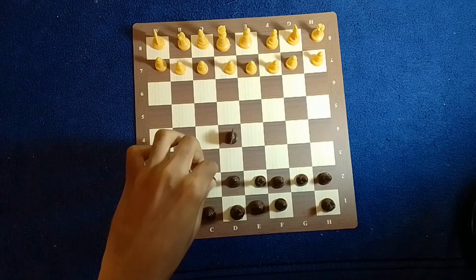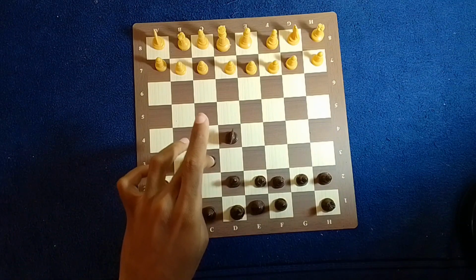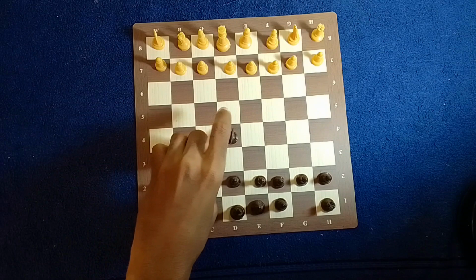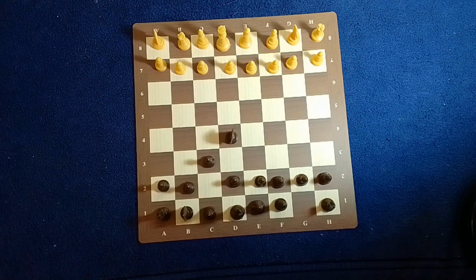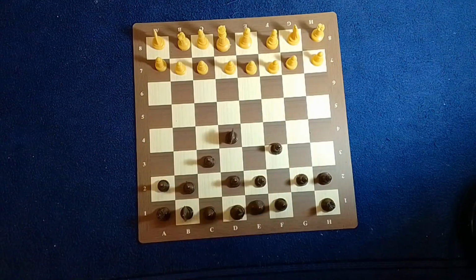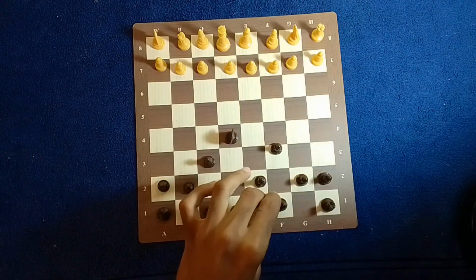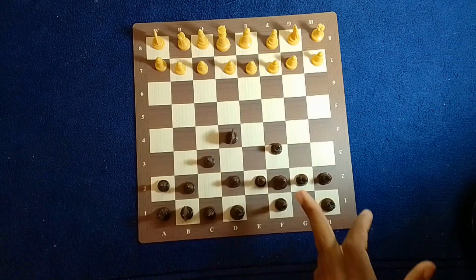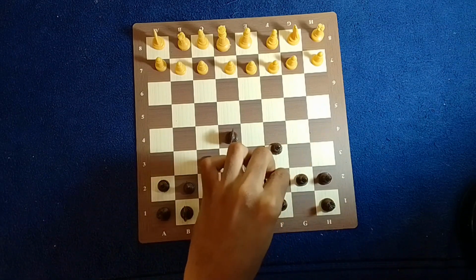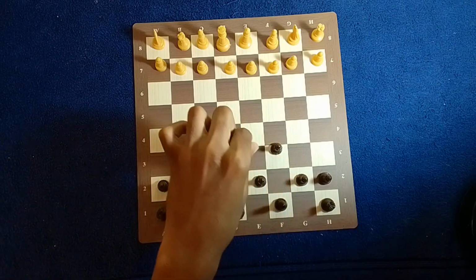To protect it, take one step with a pawn. Then it is protected by this pawn. And then you can also protect it like this. You move one step here to create a move for the queen. Remember, queen can move like this. Then you come here to f2. Then it protects this one like this.